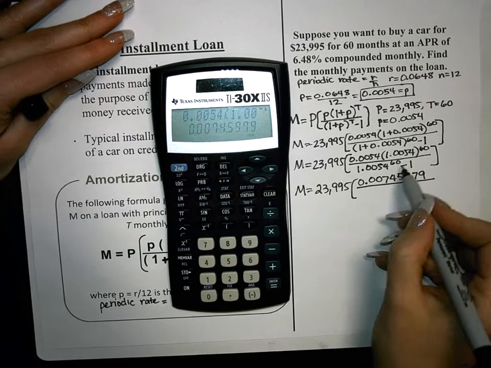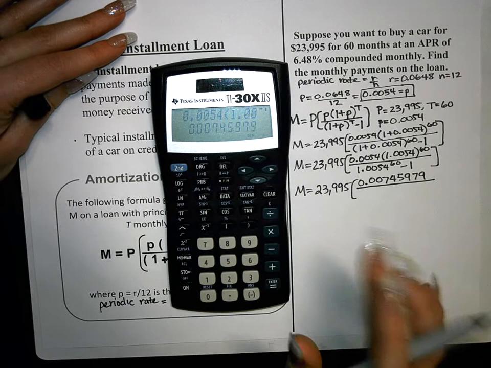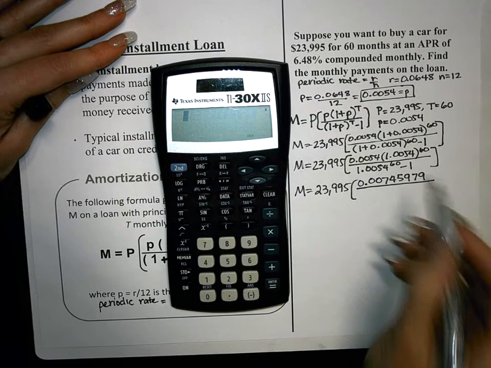And that is all divided by the bottom part. I'm going to clear it out and figure out what this is on my calculator.